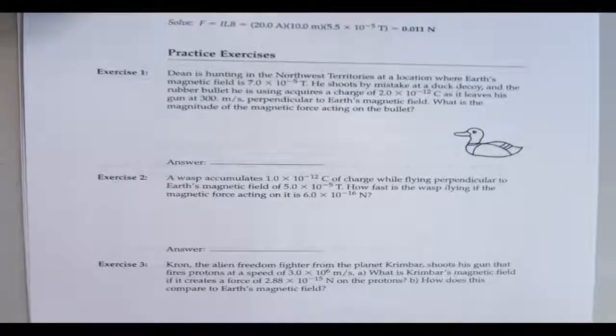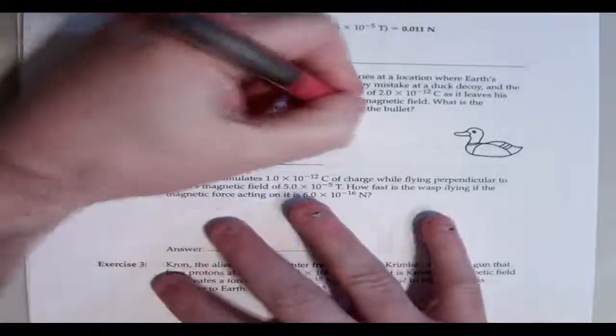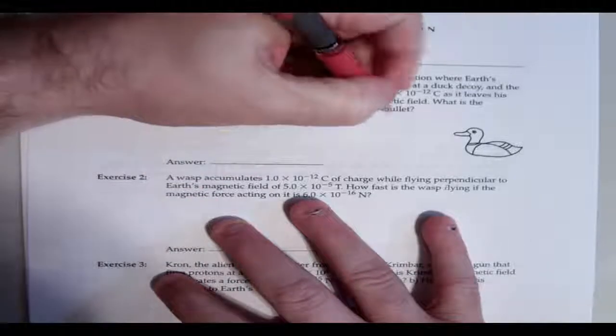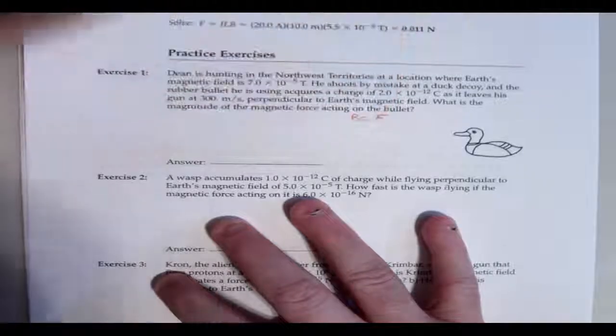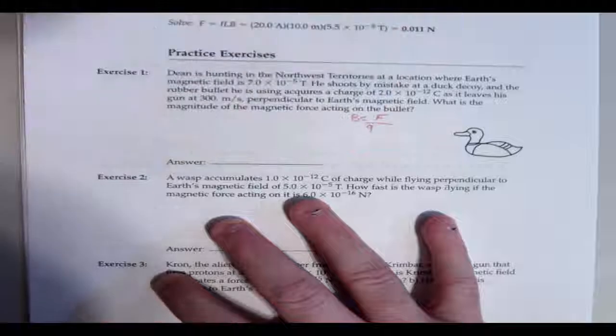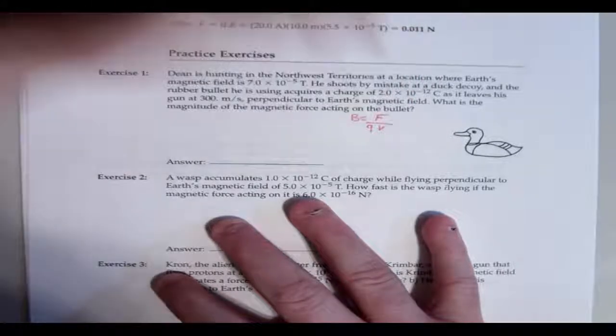A lot of words. That's okay. Take these one step at a time. So first thing we're going to do is write down our formula. Let's start with that. So our formula is magnetic field B equals the force over the charge, which is Q, times the speed, which is V, right?